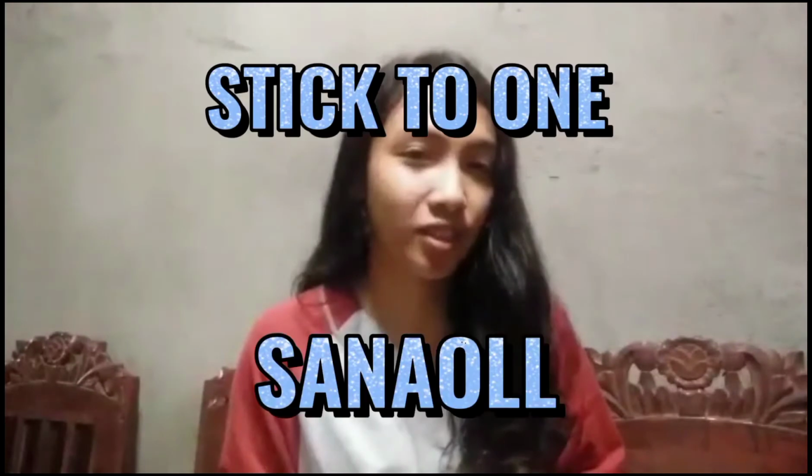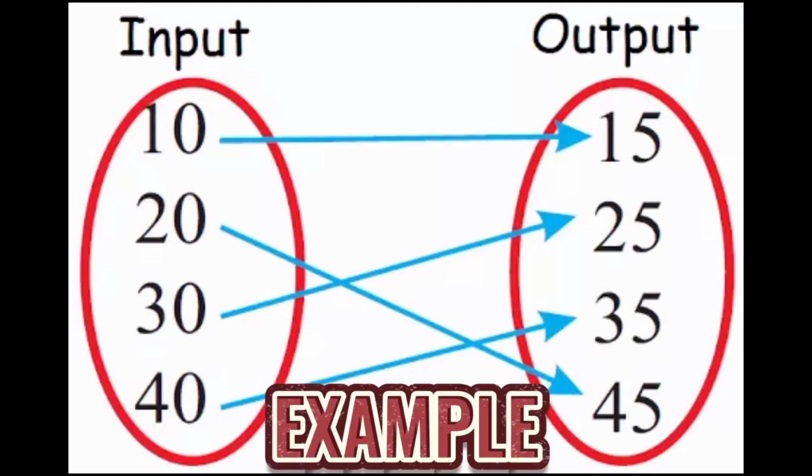There are three types of pairing or matching in this kind of representation. One, what I call stick to one, which we call in function one-to-one correspondence. Two, one-to-many correspondence.